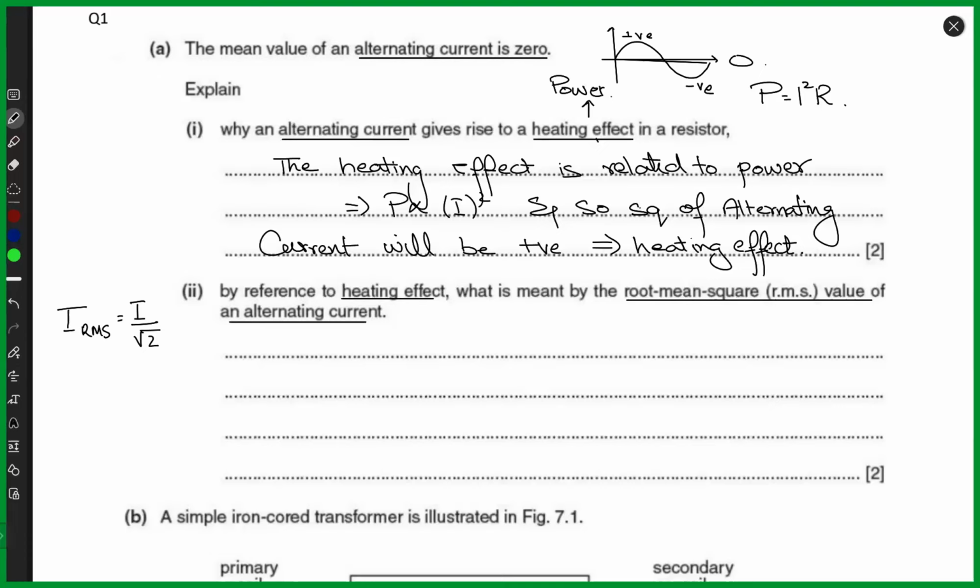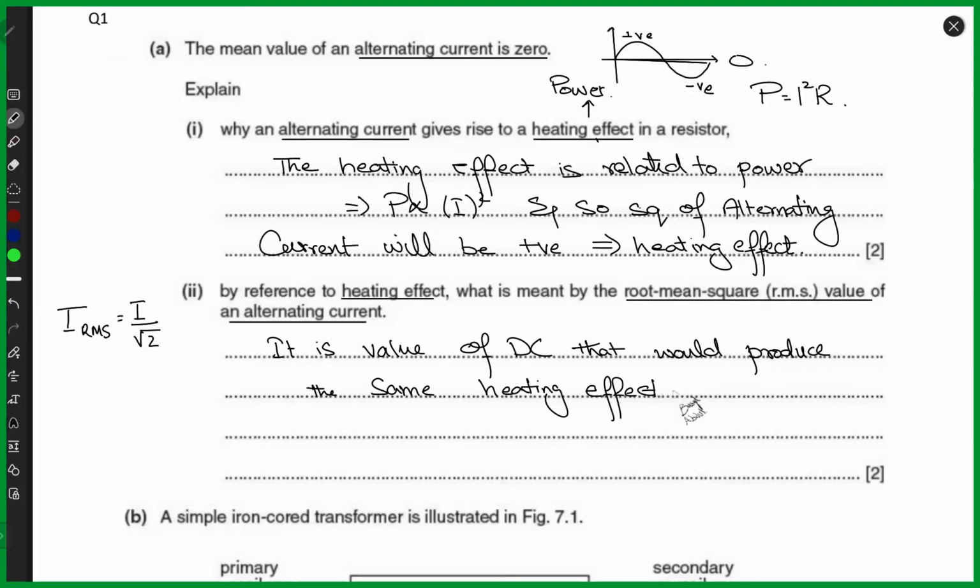So what you can say is that it is the value of direct current that would produce the same heating effect as AC in a resistor.